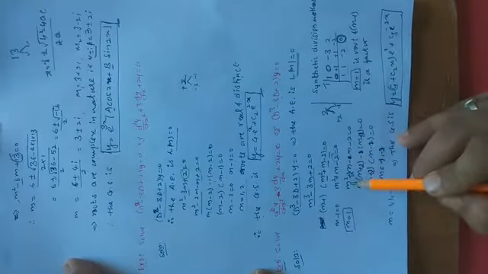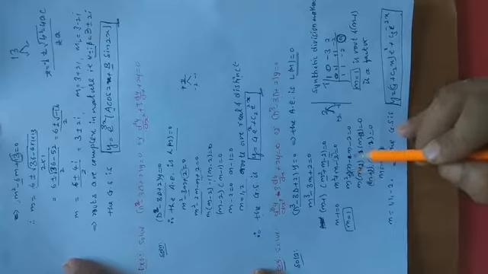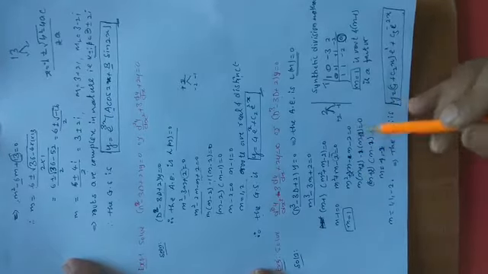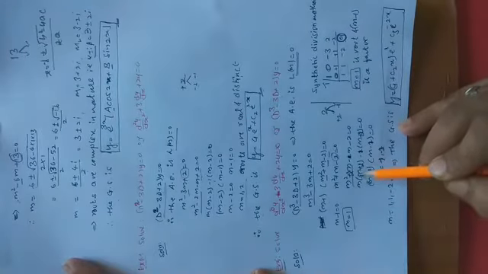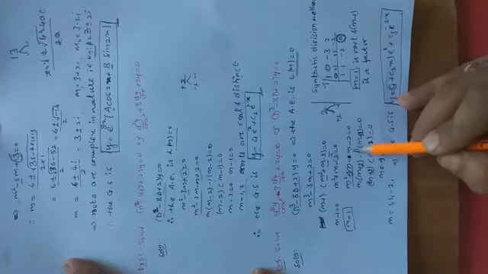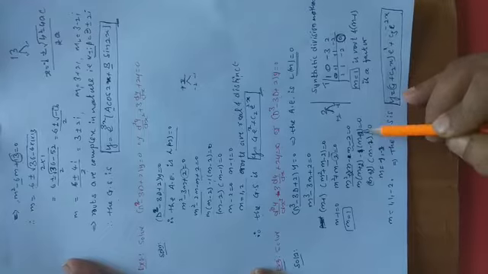So it can be written as m square plus 2m minus m minus 2 is equal to 0. From the first two terms, we will take m common. It can be written as m into (m plus 2), and from the last two terms, you can take minus 1 common and write (m plus 2).